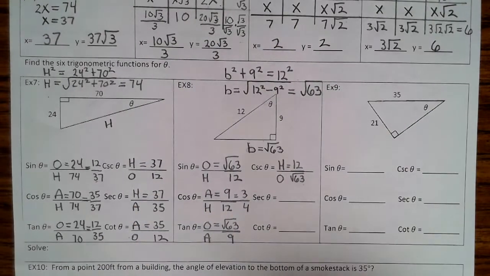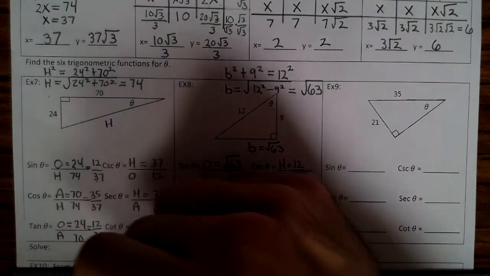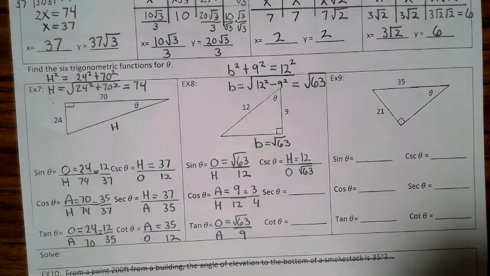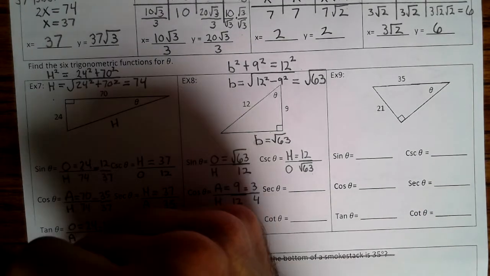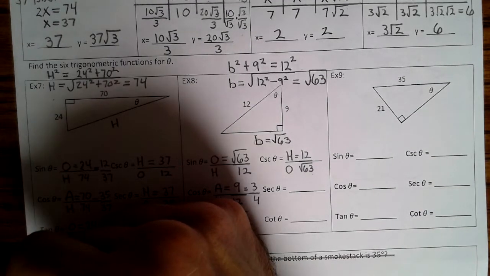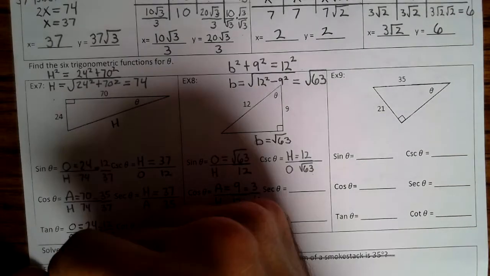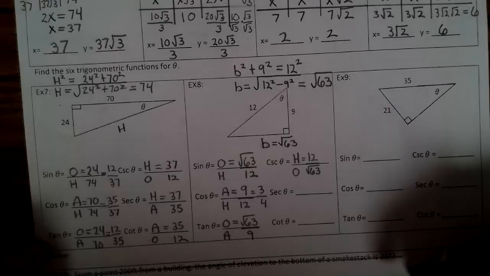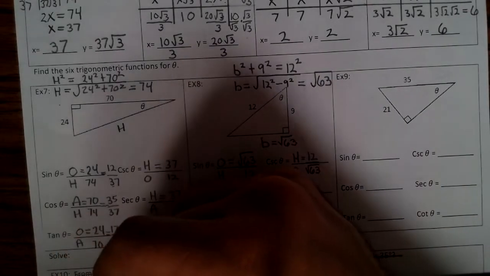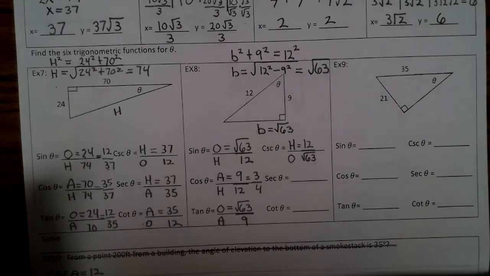So cosecant of theta equals 12, and I'm going to make a nice line all the way across because we're going to do a lot of problems. It was a terrible line. I'll try that again. Just going to have to be a not so good line. All right, so 12 divided by square root of 63.